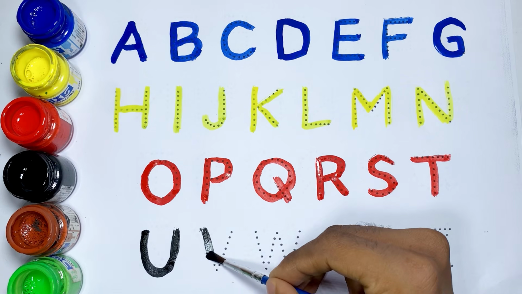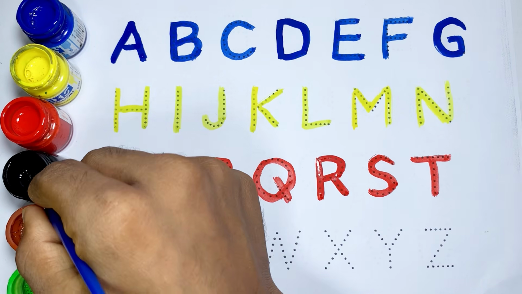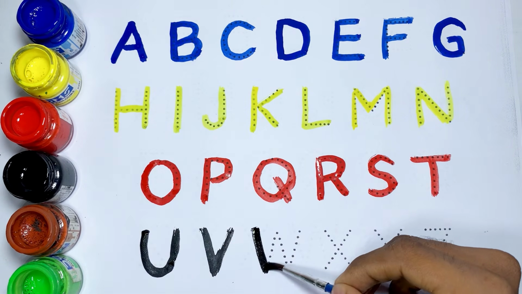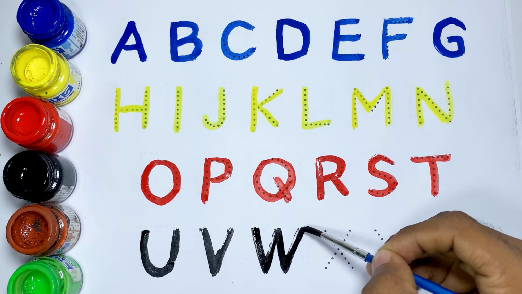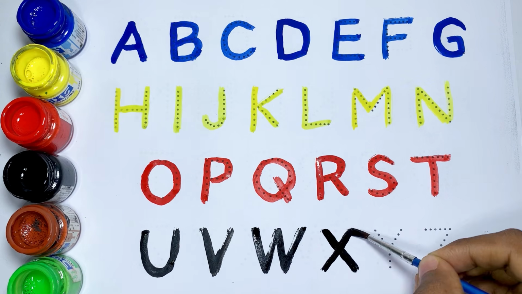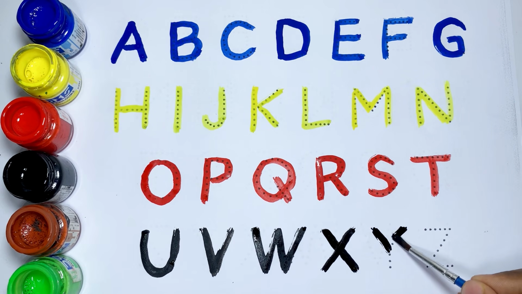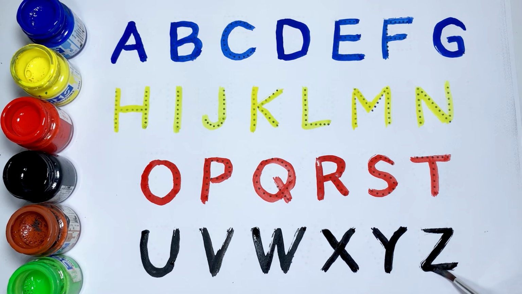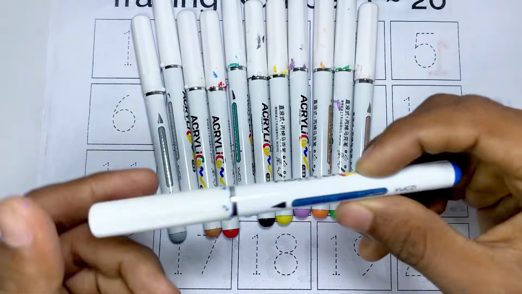U for umbrella. V for van. W for whale. X for xylophone. Y for yo-yo. Z for zebra.